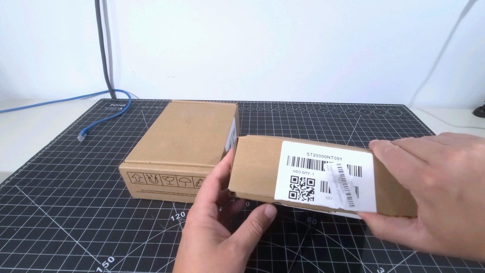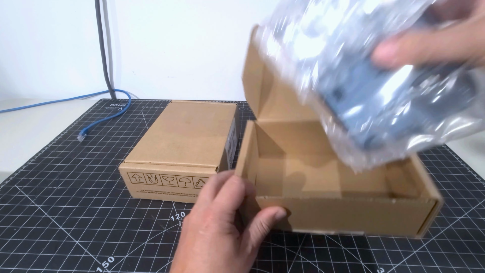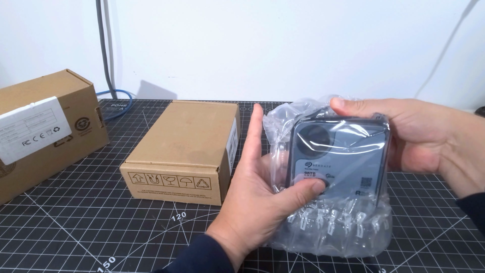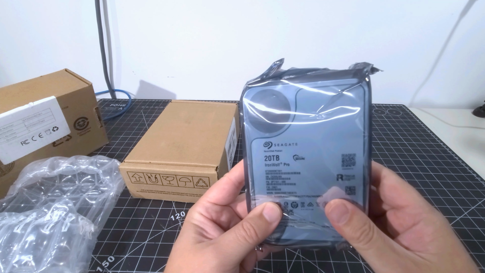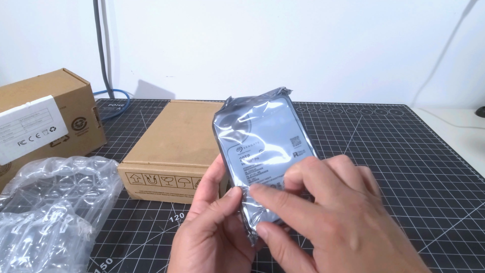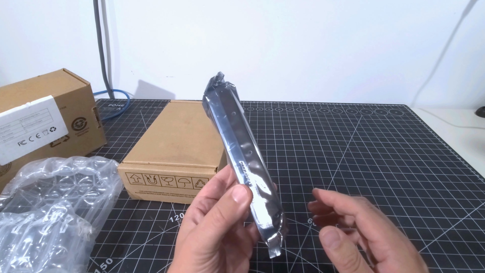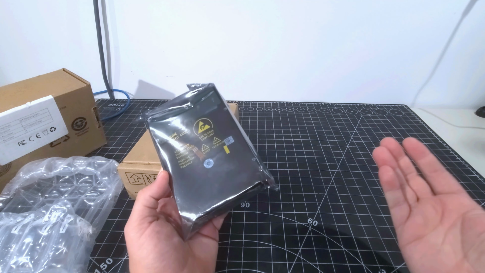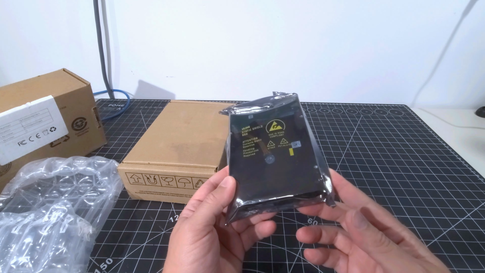So I have 2 20 terabyte drives that I'm going to show you today. And they are the Seagate 20 terabyte IronWolf Pro NAS drives. These are enterprise class drives, and these are designed for high use. So here we are. We have the Seagate IronWolf Pro 20 terabyte and all the regulatory information, etc. on it. It also comes with Seagate Secure, which means that they do offer data recovery services in the event that your RAID fails and you're not able to recover the data. So for 3 years, which I think is pretty darn awesome.